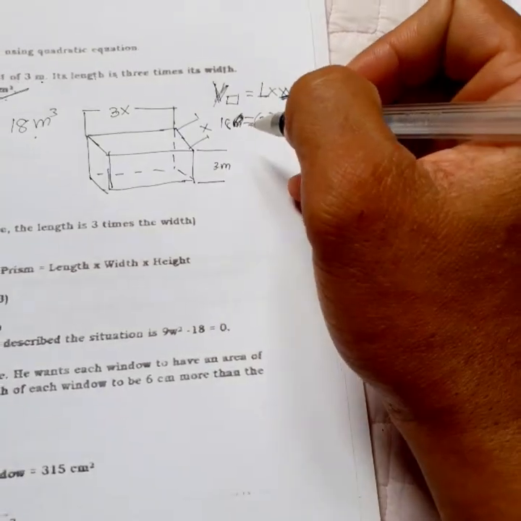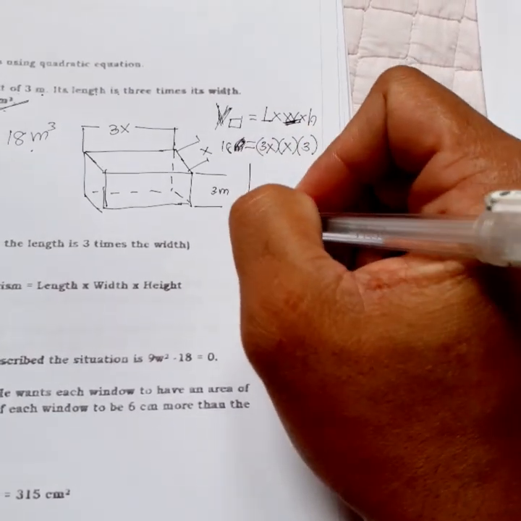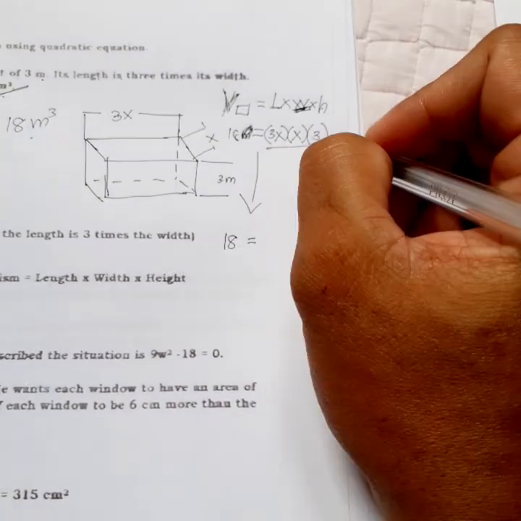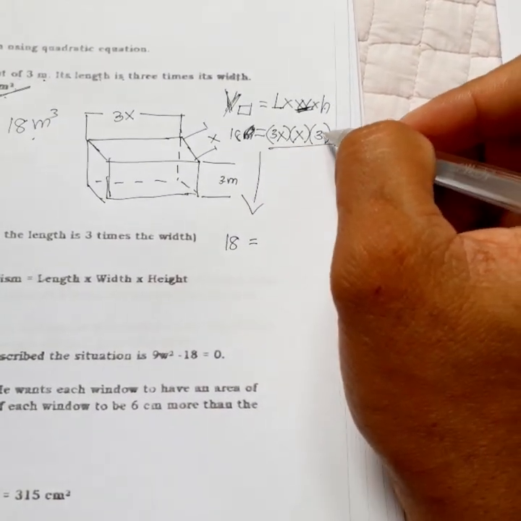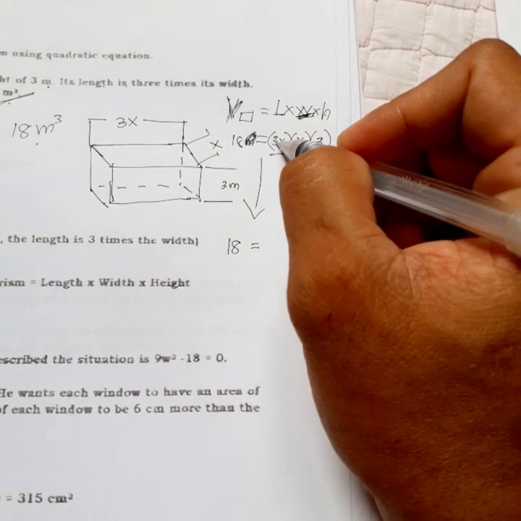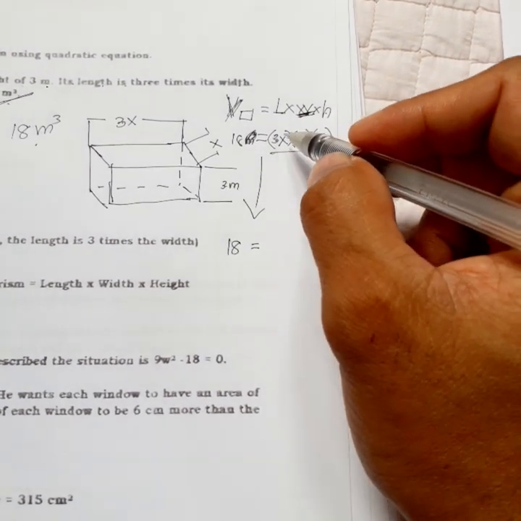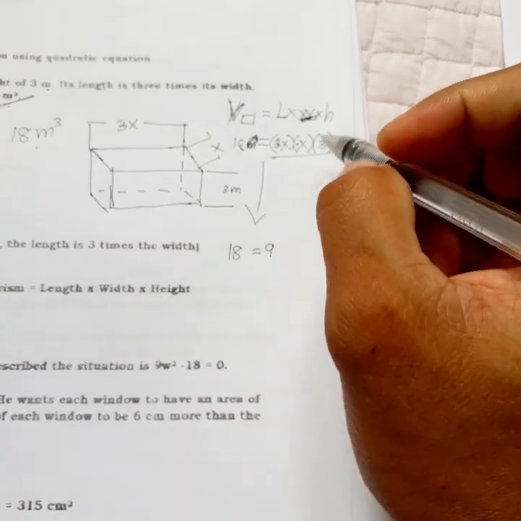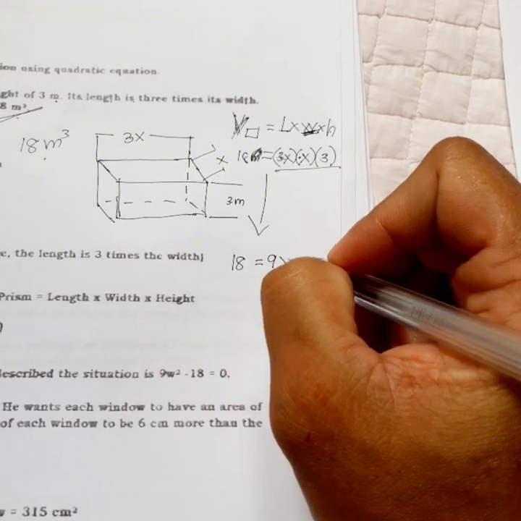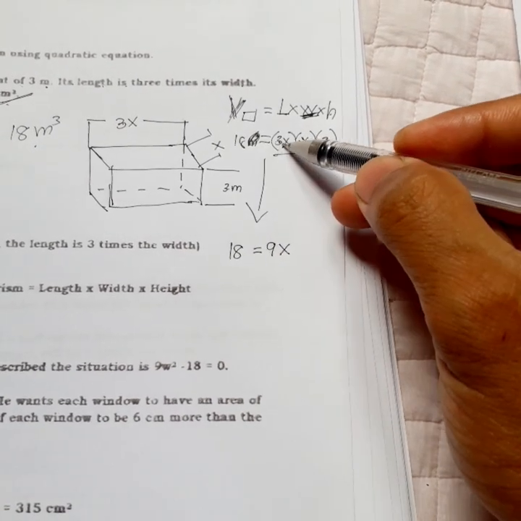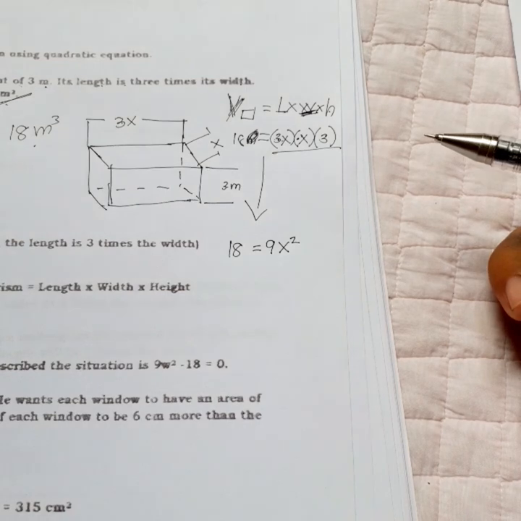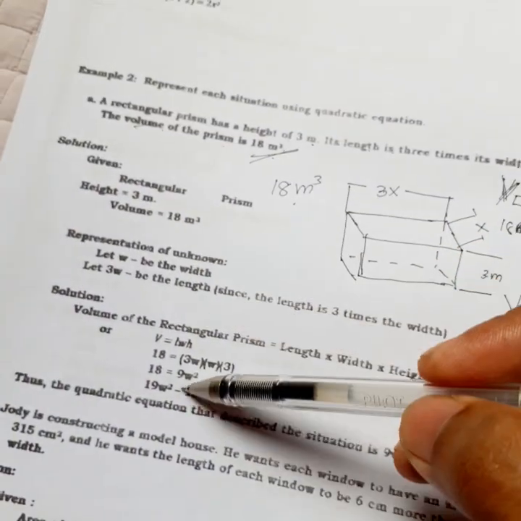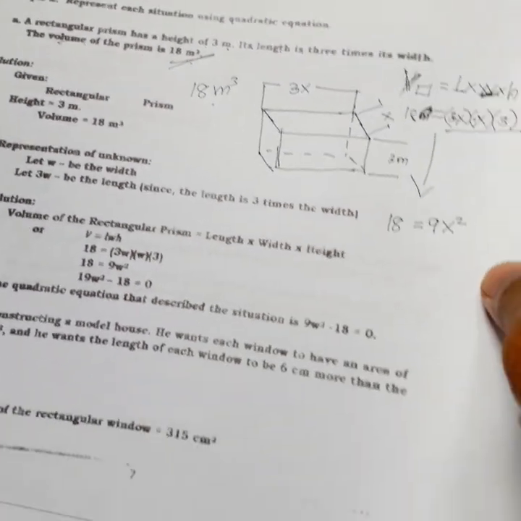So we have 18 is equal to, multiply nato tanan. So we have 3 times 1 times 3. 3 times 1 we have 3. 3 times 3 we have 9. Then x times x we have x squared, since duha ka x. Anyway, naay solution this one.